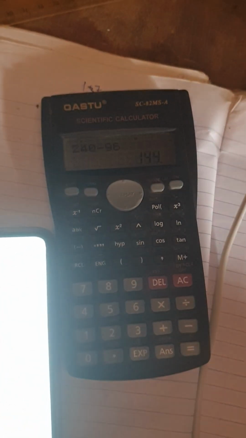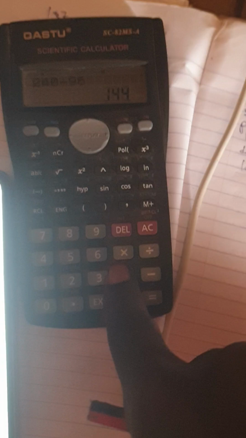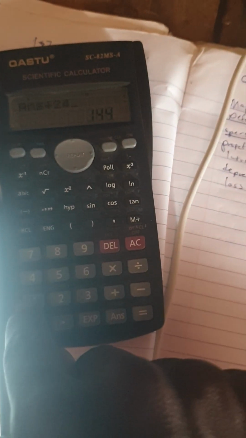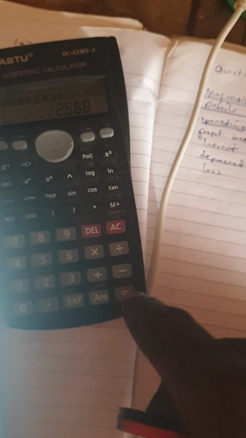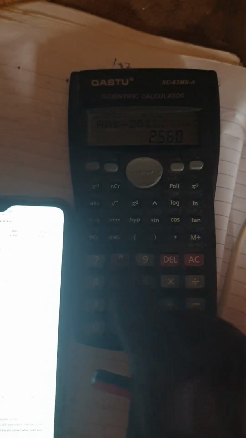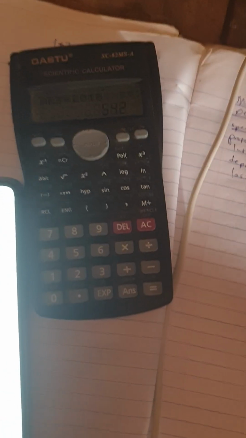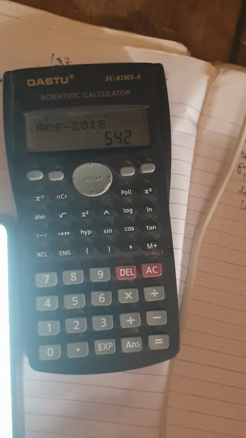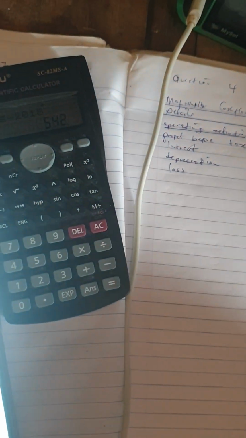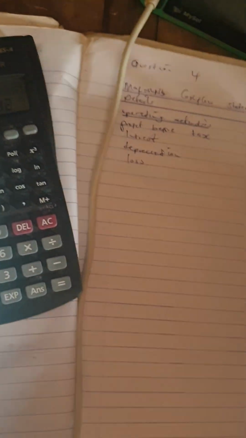So the 144 is the depreciation of the asset which was sold, which means this figure is not in the closing depreciation. The closing depreciation was 2416. So we're going to add this figure that we have plus the 2416, then minus the 2018, which is opening. So we have the depreciation of 542. Depreciation of 542. Okay, so that's all that we need here.